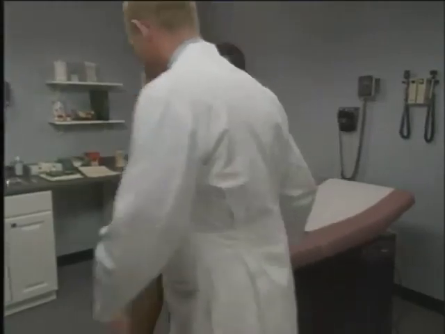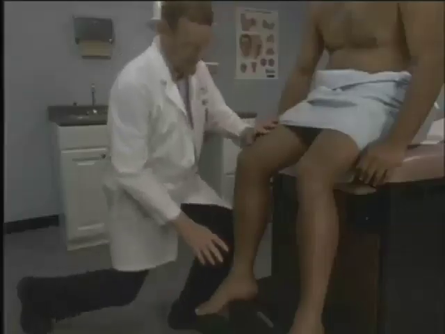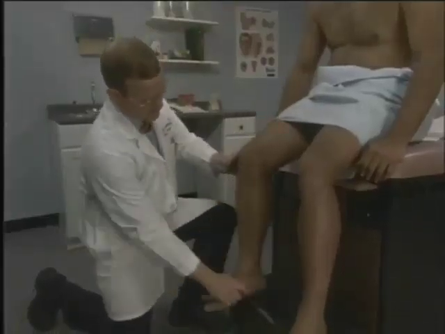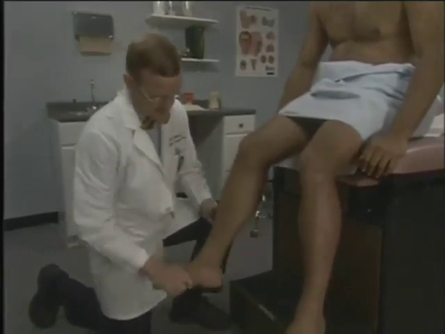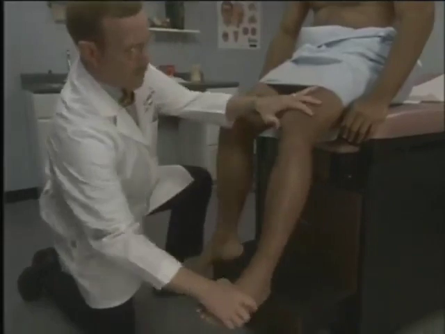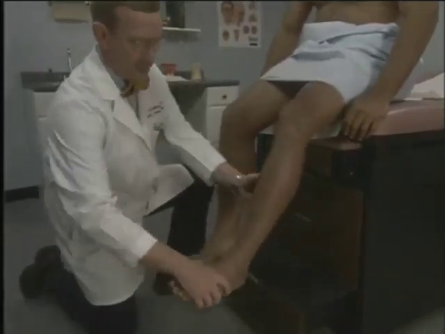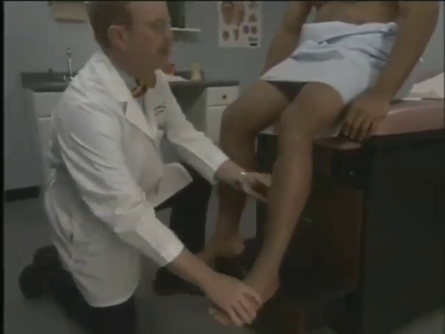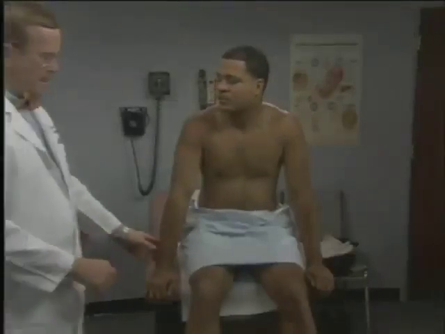Okay. Same in the legs now. To assess muscle tone in the legs, extend the patient's leg at the knee and move the foot up and down at the ankle. Note the patient's resistance to your movements. Assess both legs in turn.